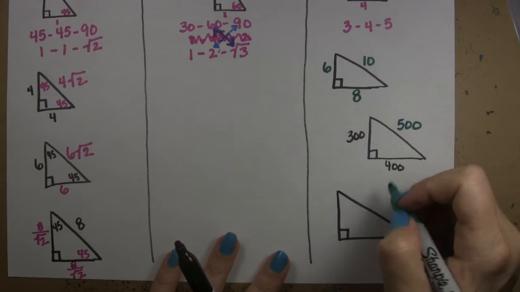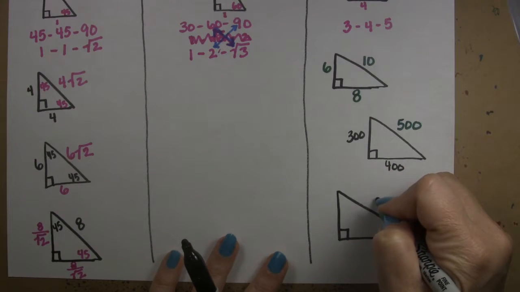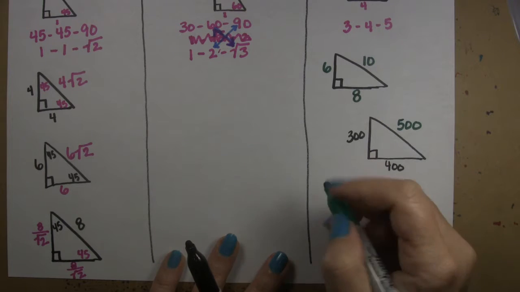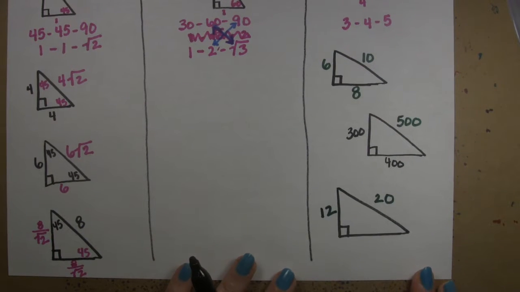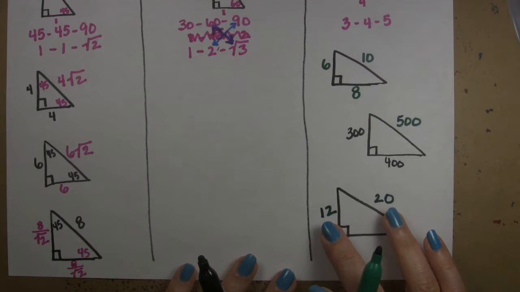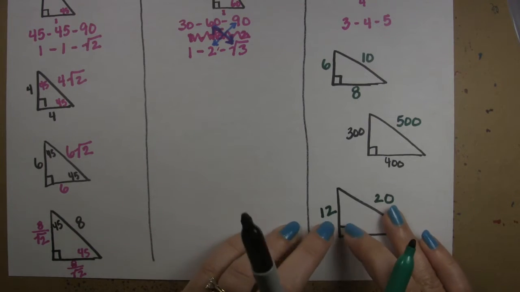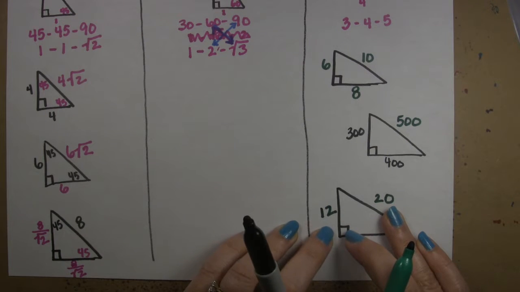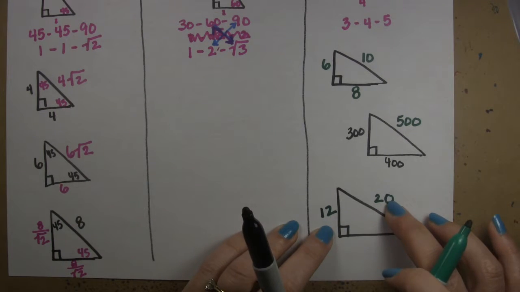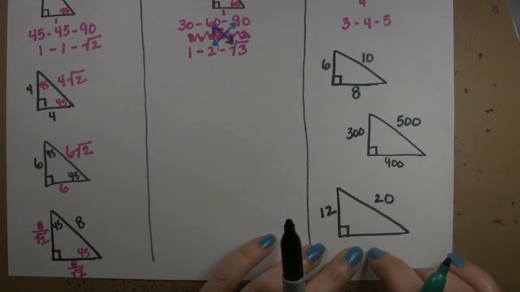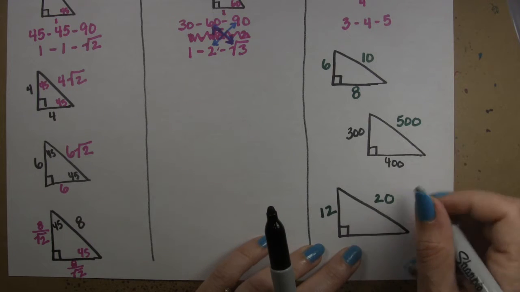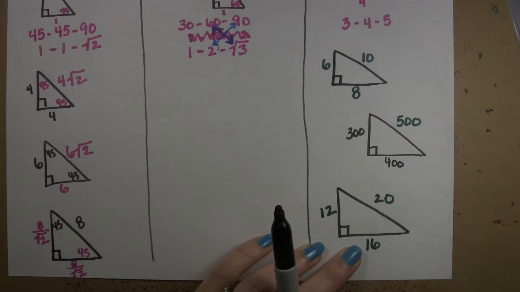And if I tell you that this is like this, you should be able to tell me that this is a 3, 4, 5 triangle. These two can both be divisible by 4. We get a 3 here, right? 12 divided by 4 is 3. We get a 5 here. 20 divided by 4 is 5. And so this is going to be our 4 side. Multiply it by 4. Get 16. Again, a 3, 4, 5 triangle.